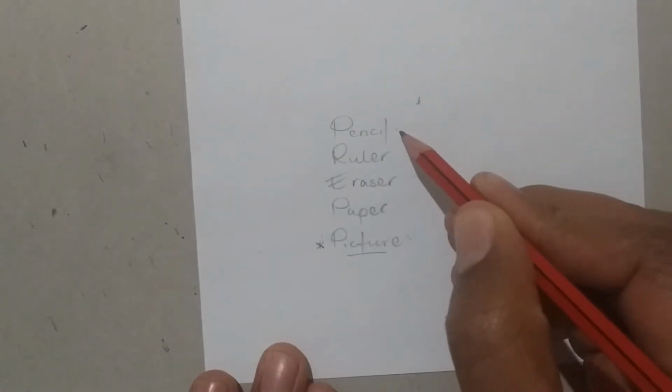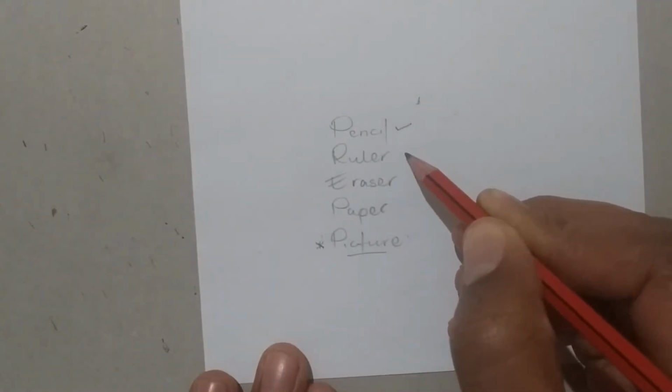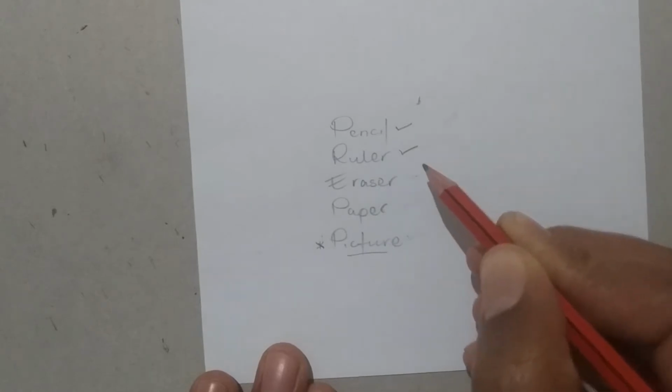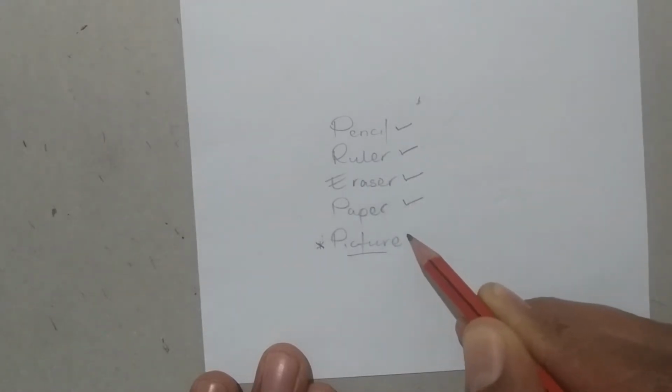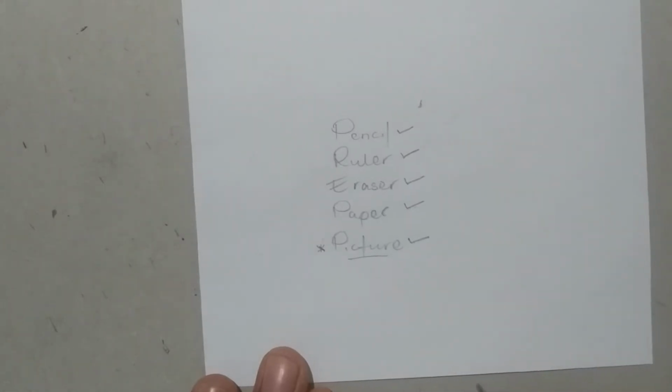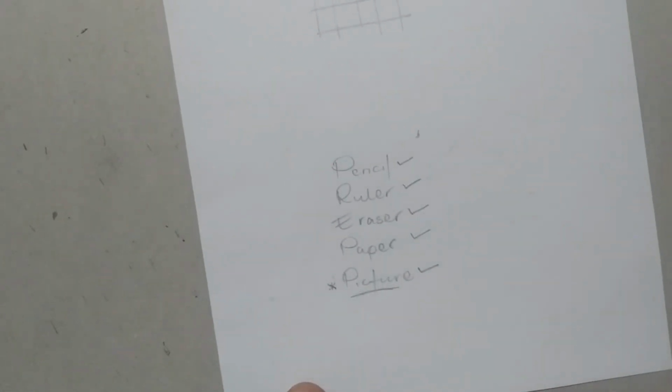You need a pencil, a ruler, an eraser, paper, and a picture. Now, the source of the picture. You could get the pictures from a magazine, in case you're going through a magazine and you find an interesting picture and you want to reproduce that in a drawing, or you simply want to make a copy of it in a drawing. So you could source pictures from magazines.